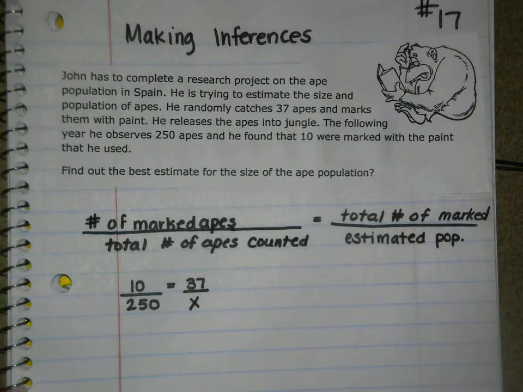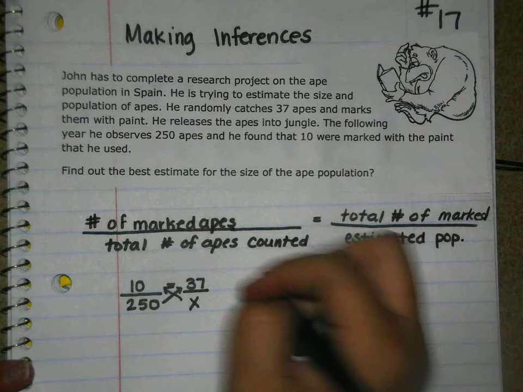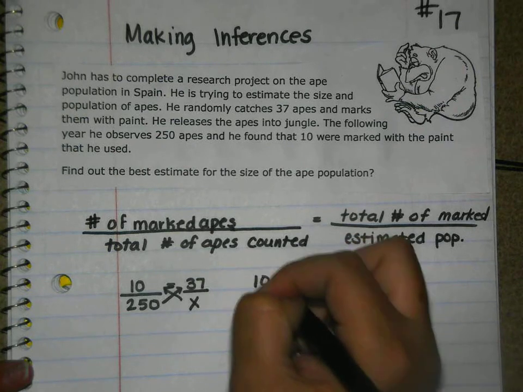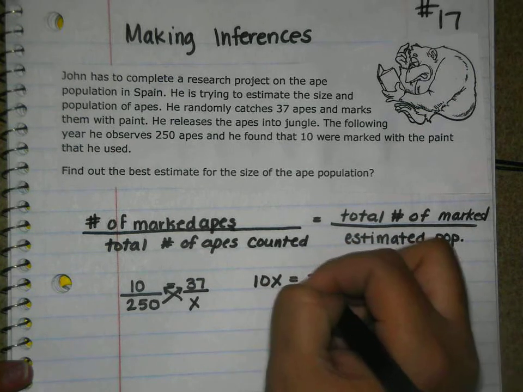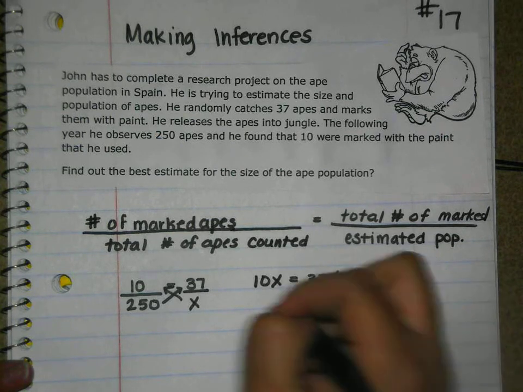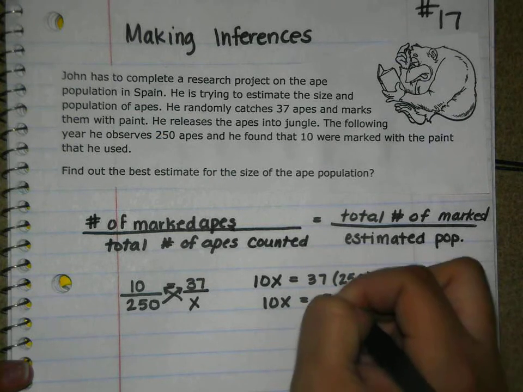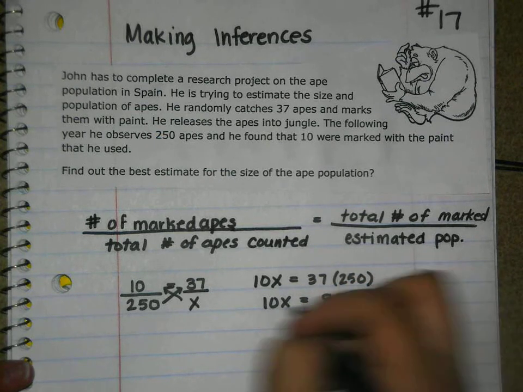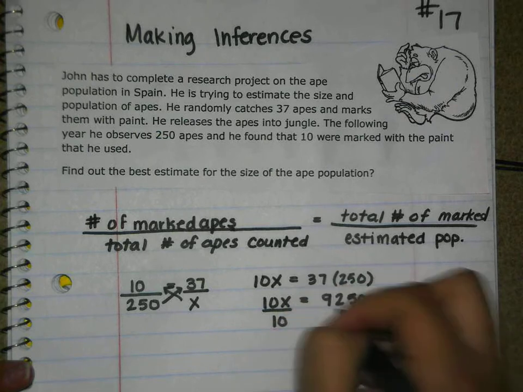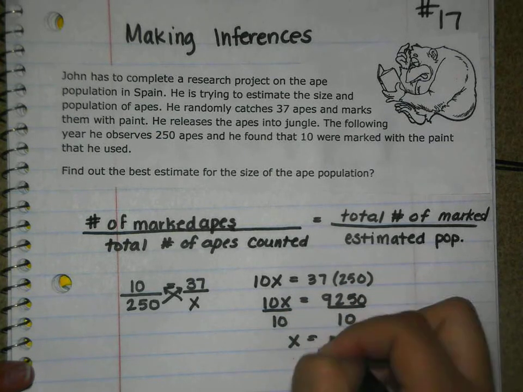So we can cross multiply, and we get 10x is equal to 37 times 250, which becomes 10x is equal to 9,250. We're going to divide both sides by 10 to isolate x by itself, and x is going to equal 925.